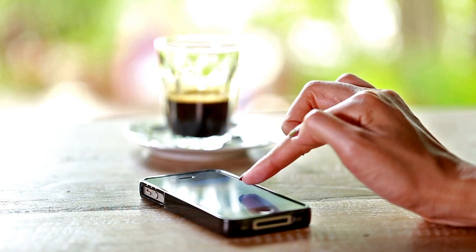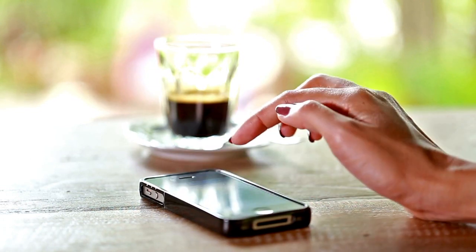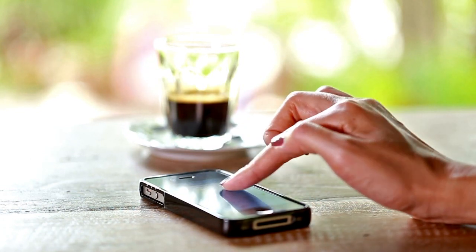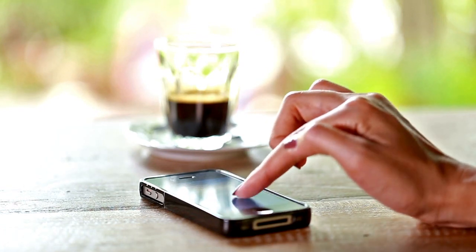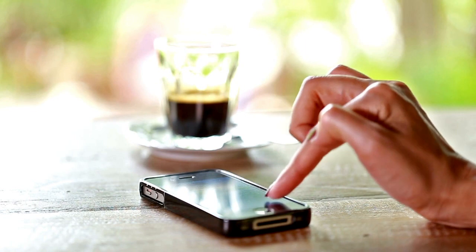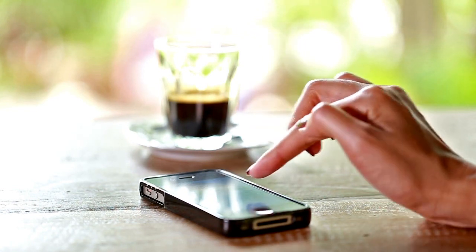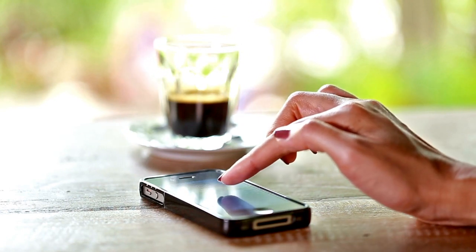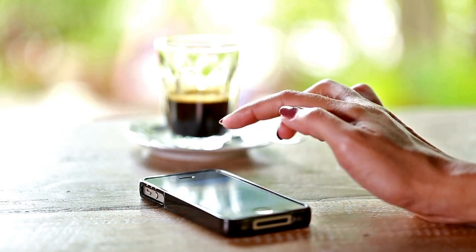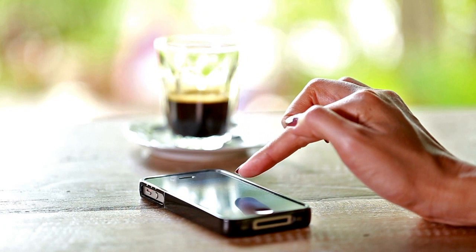Welcome to Zoom. Enter your meeting ID followed by pound. Enter your participant ID followed by pound. Otherwise, just press pound to continue.